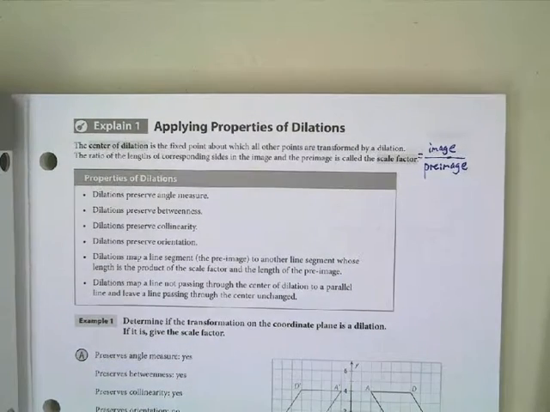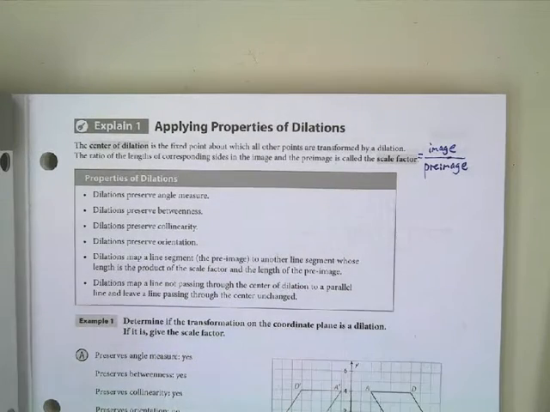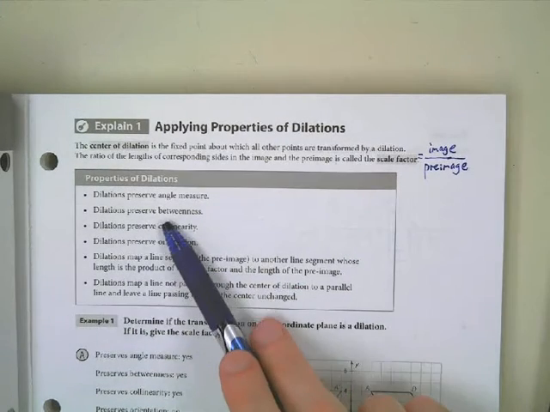Again, dilations preserve angle measure. Duh, corresponding angles are congruent. Dilations preserve betweenness. For example, if you have a point between 2 points and you dilate that shape, then that point will still be between the 2 points of the dilation.